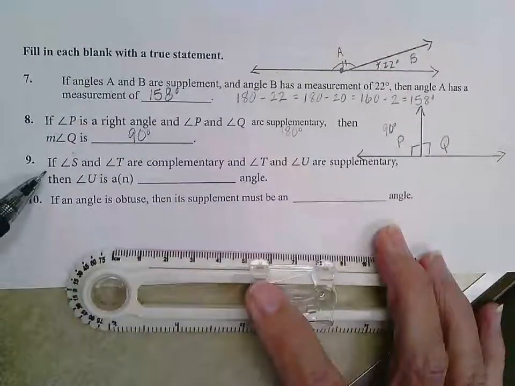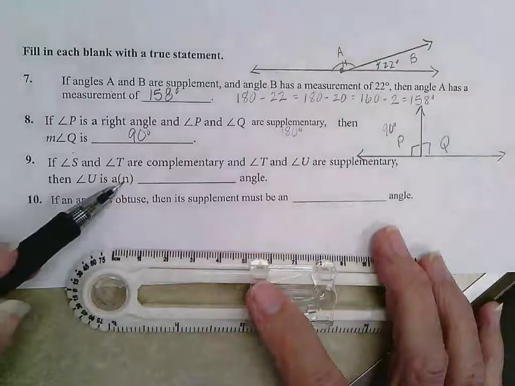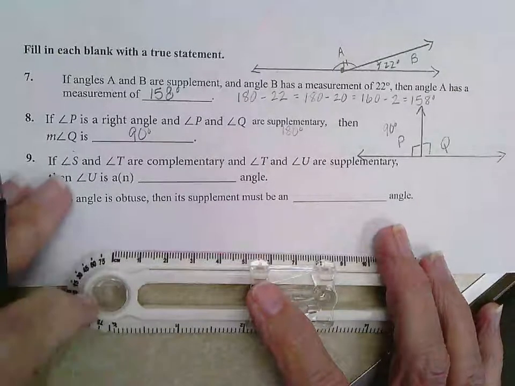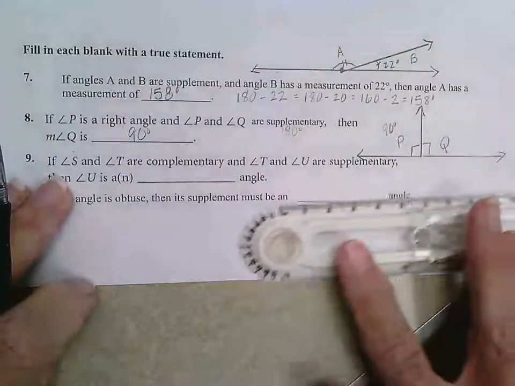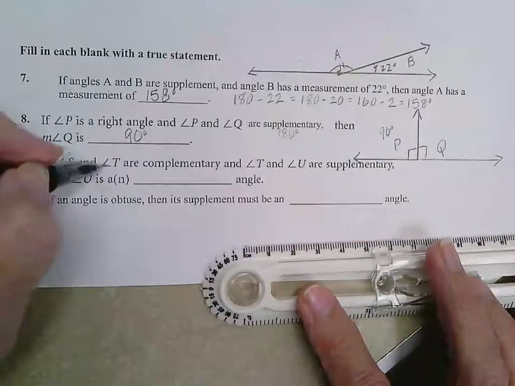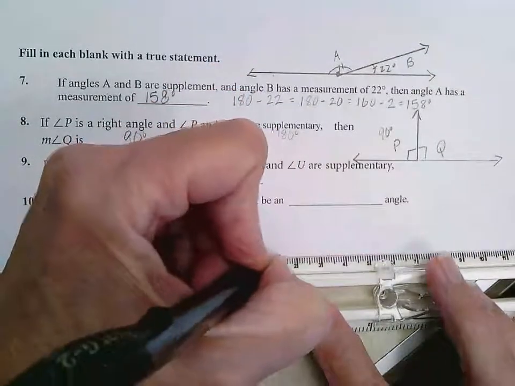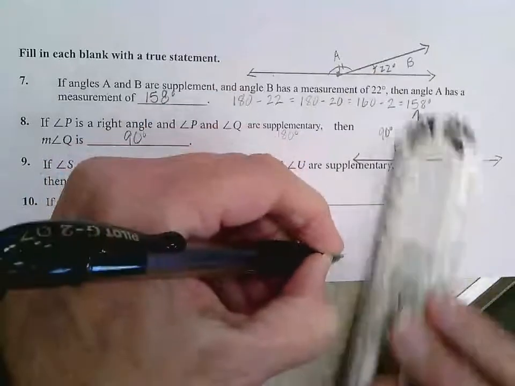If S and T are complementary and angle T and U are supplementary, then angle U is a blank angle. Well, let's draw that one out. I'm going to come down here. S and T are complementary, so that means that they have to sum to 90.